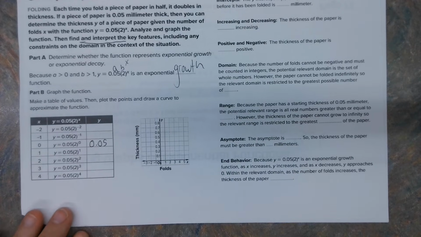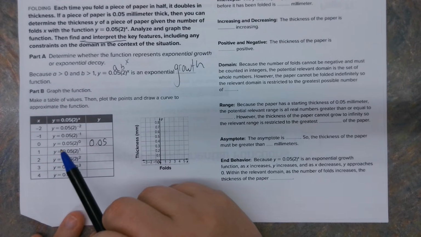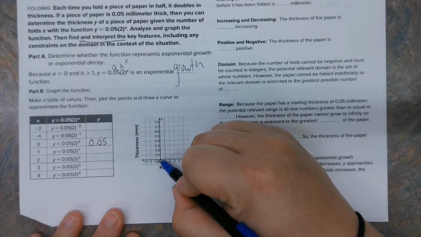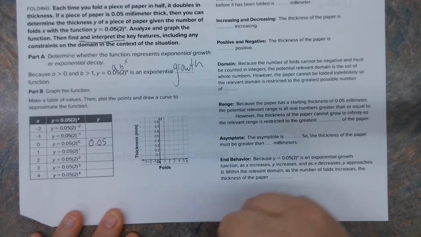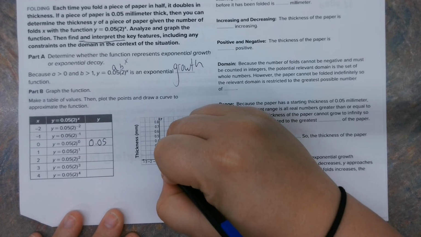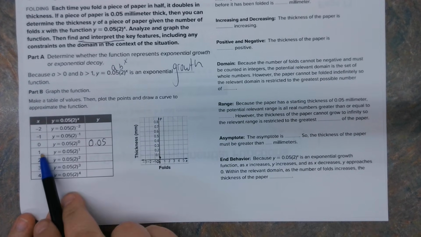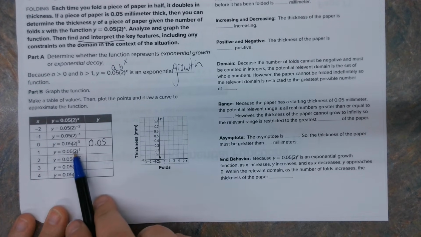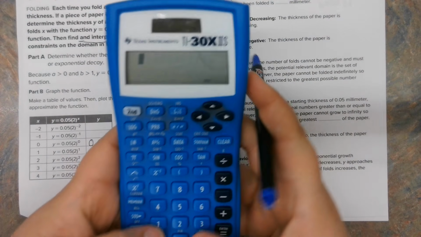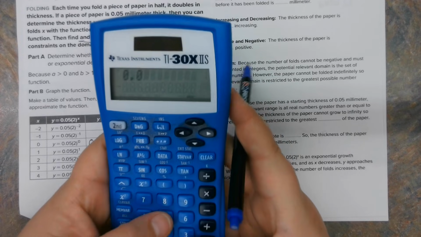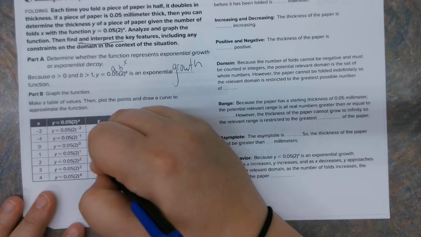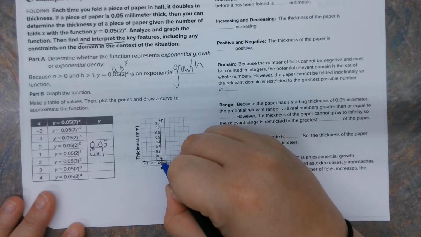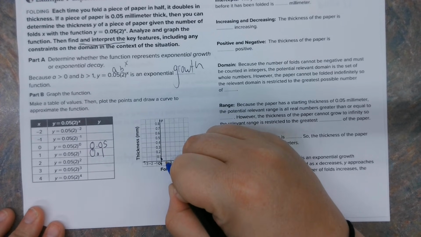I'm going to go ahead and graph everything that I do. So I've got 0, 0.05 up here. Oh, that's 0.5. Okay, I was right the first time. It was right there. Now let's do it if it's 1. If it's 1, it stays the same. So this is 2. And then I've got 2 times 0.05. 0.05 times 2. 0.1. So I'm going to go over to 1 and up to 0.1.